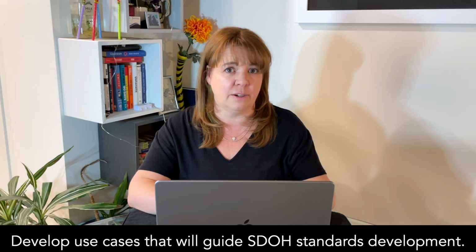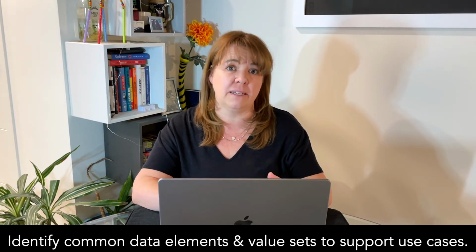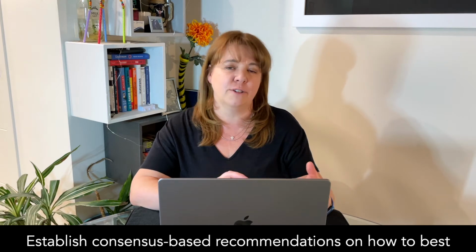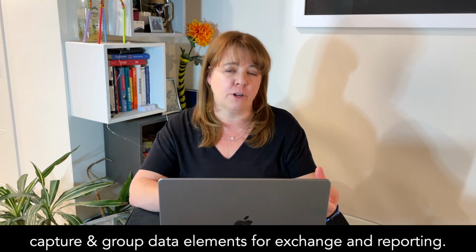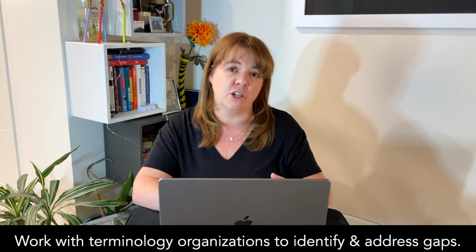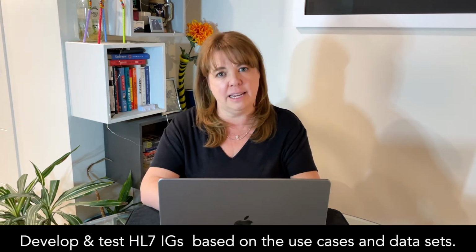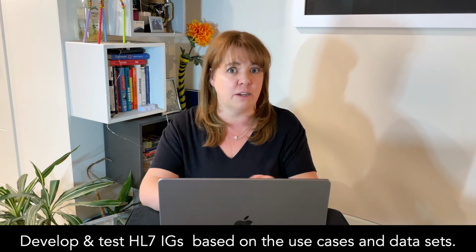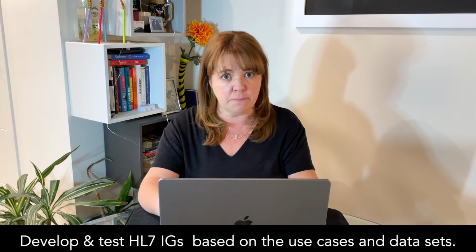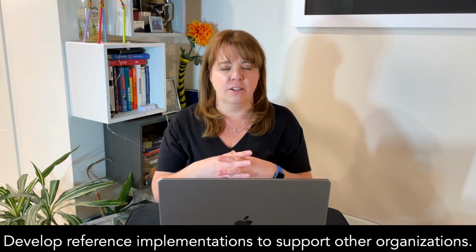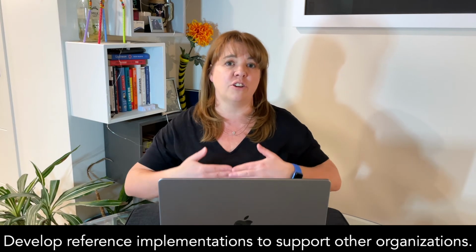The deliverables of this accelerator project are to develop use cases that will guide the SDOH standards development, to develop common data elements and value sets that are going to support those use cases, to establish consensus-based recommendations on how to best capture and group those data elements for the purpose of data exchange and aggregate reporting, to work with the appropriate terminology organizations to identify and fill any gaps that may exist in code sets, for example ICD-10 or SNOMED CT, to develop and test the HL7 FHIR implementation guides that are associated with the datasets and use cases that have been developed, and to help develop reference implementations so that other organizations can look to those as they start to roll out pilot SDOH initiatives or implementations of their own.